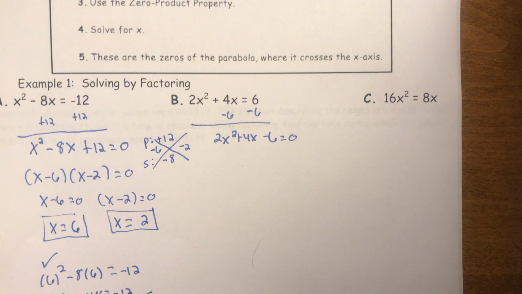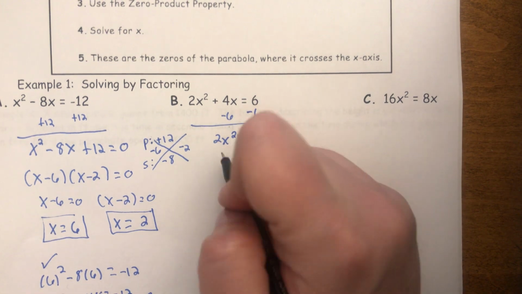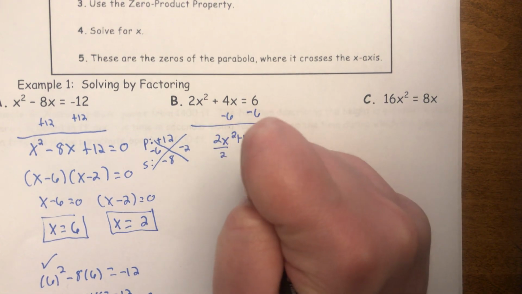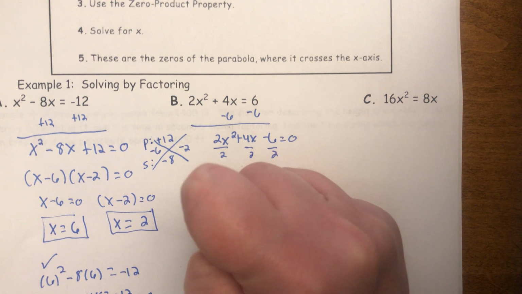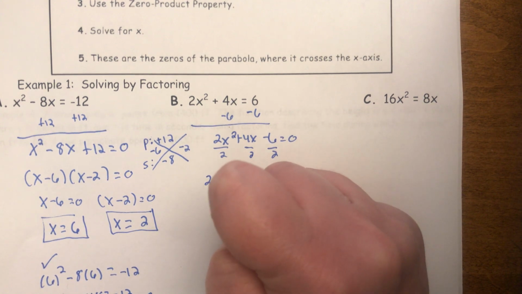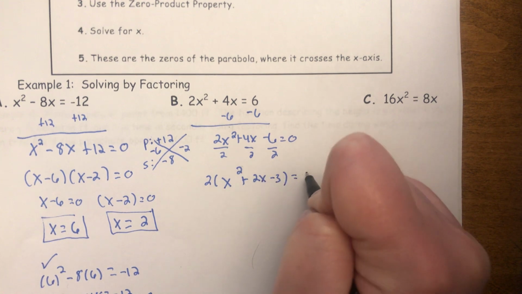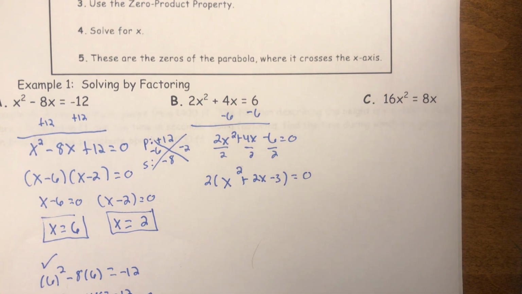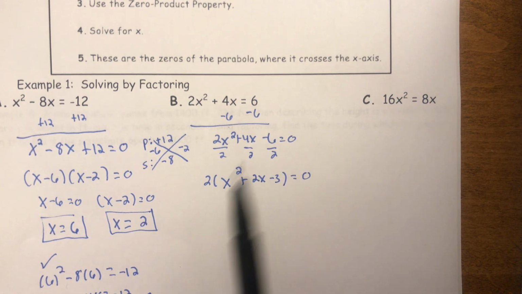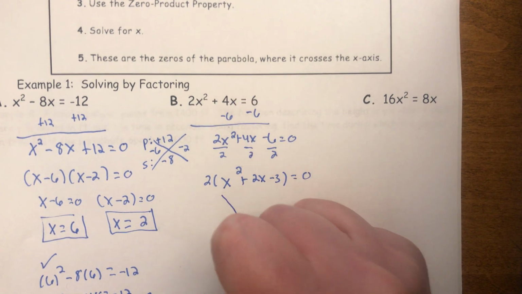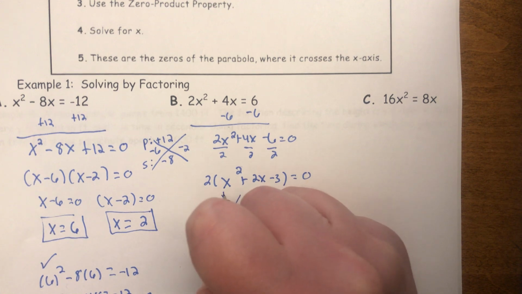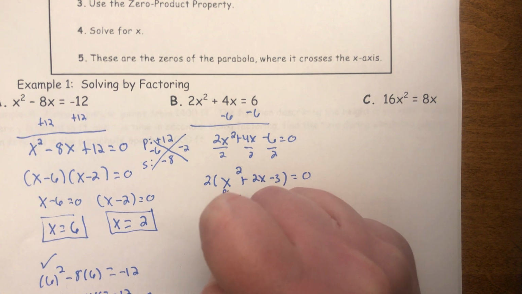Now again, we take a look here. We have a greatest common factor that we need to pull out of every term. We can take a 2 out of each one of these. So we are going to be left with 2 times x squared plus 2x minus 3, and we're going to set that equal to 0. Now we're going to go ahead and factor the quadratic that's in parentheses. Once again, we see our a term is 1, and we want to think about what is going to multiply to negative 3?